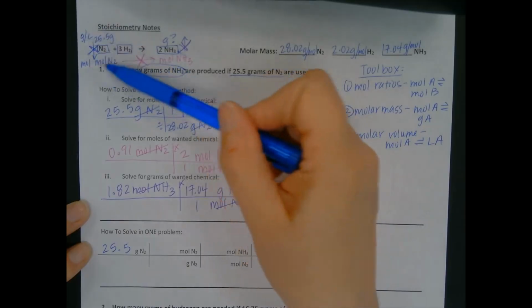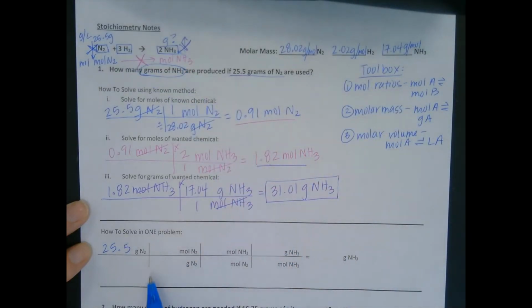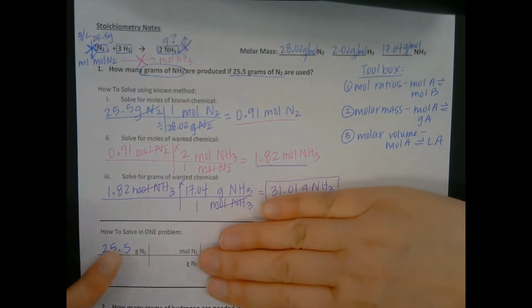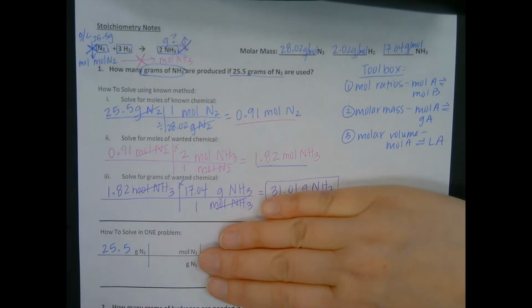In my first step, with my first arrow, I went to moles of N2. So my first step of my train track is also going to moles of N2. And I know I need grams of N2 on the bottom, so it cancels. This is the same as what I did up here, because it's the same process and the same ratios.